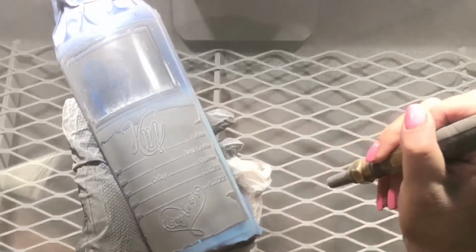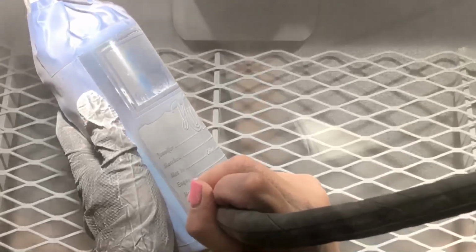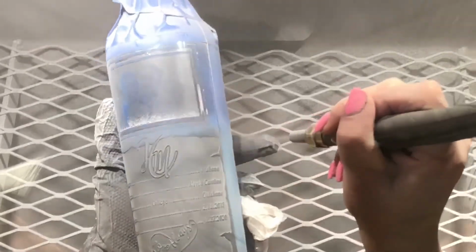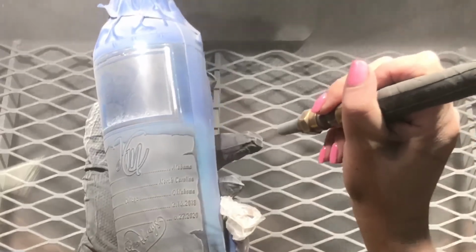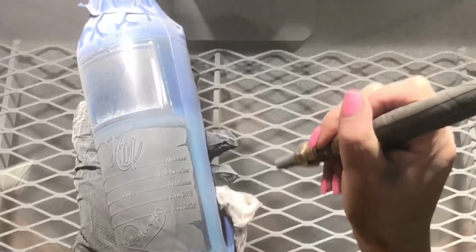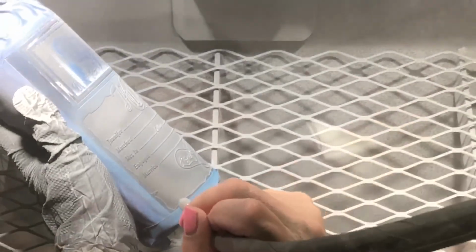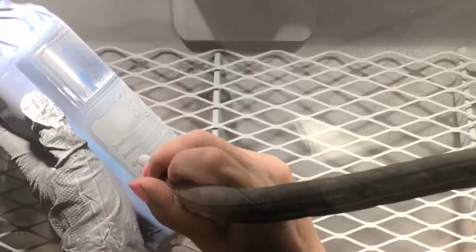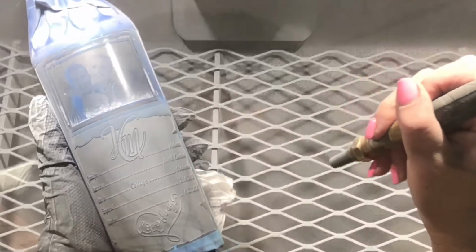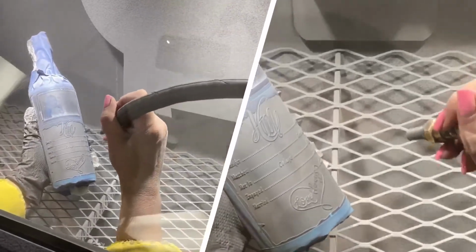And I'm blasting at really low pressure, at 30 pounds. I'm going to come to the edge here, just make that edge a little deeper. And just outline. Kind of work that border. We want this text to really pop.